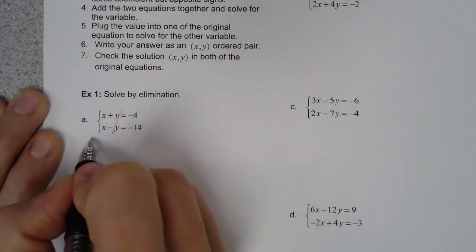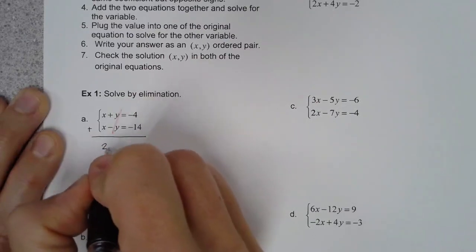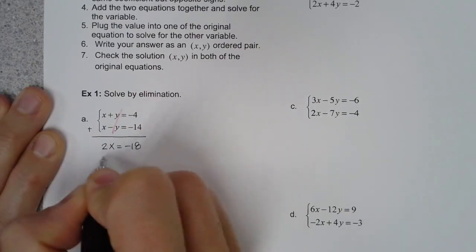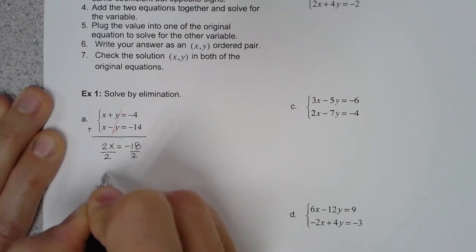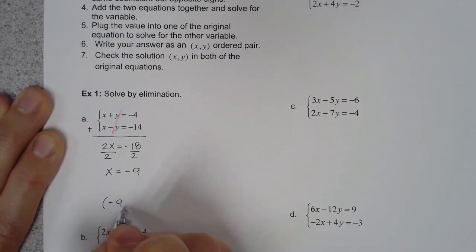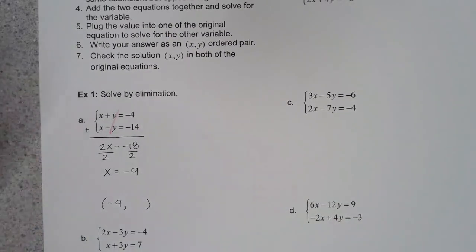When you do elimination, you then add up what's left over. 1x plus 1x gives you 2x. Negative 4 plus negative 14 gives you negative 18. And then you divide both sides by 2, which gives you x equals negative 9, which is part of your answer.